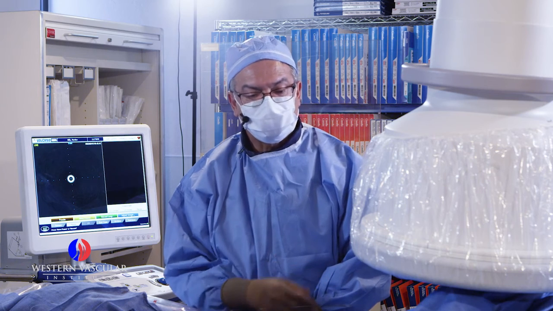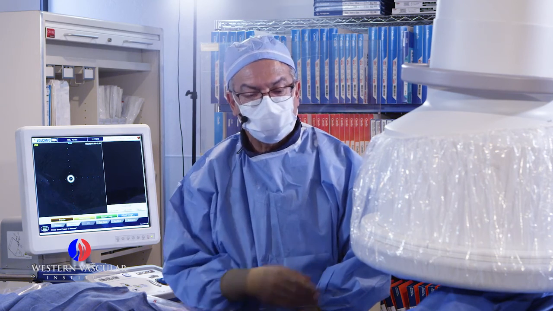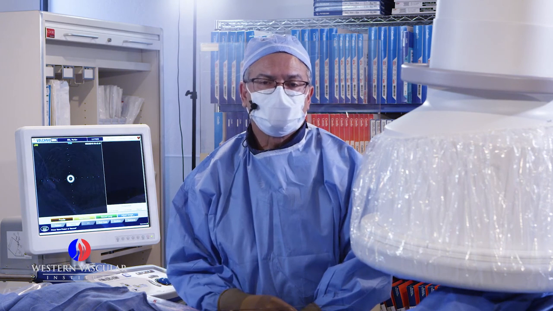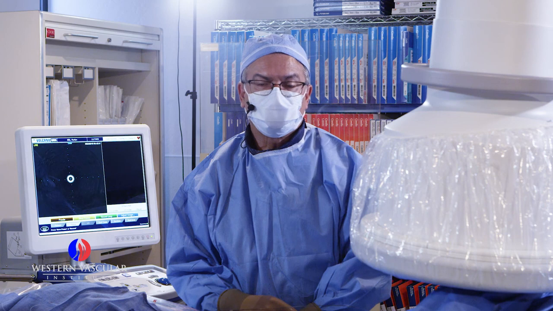All that she will have at the end, I will use a little closure device for the puncture site. And from here, actually, she's going home. So definitely there's a big difference between the two approaches.